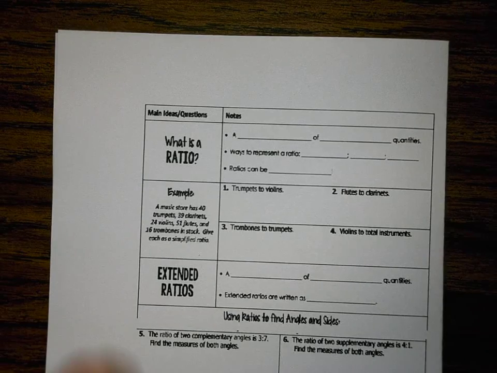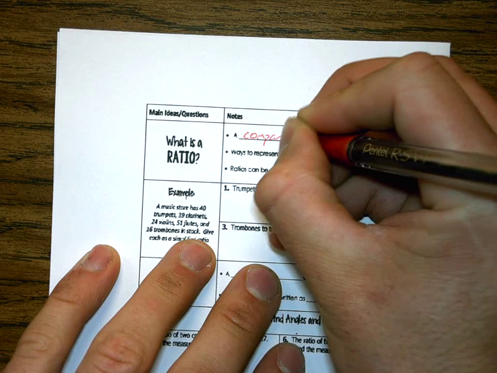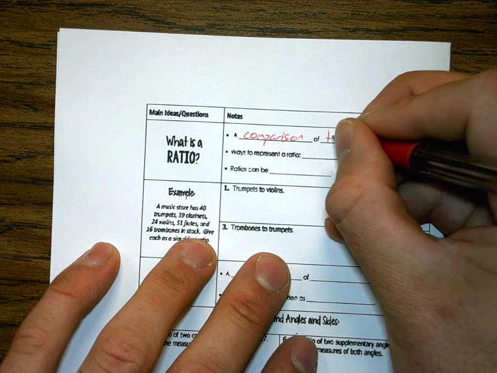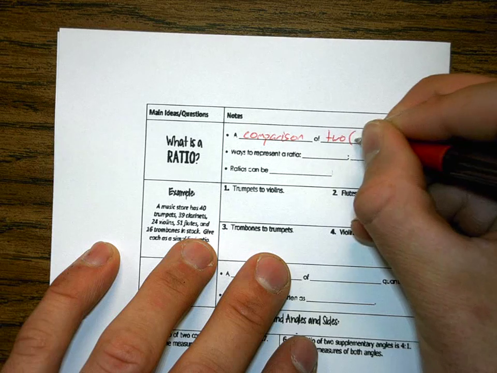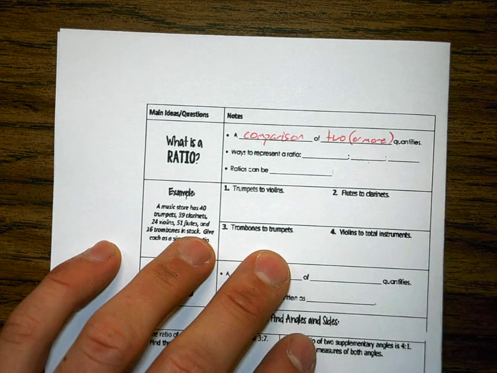Okay, what is a ratio? A ratio is a comparison of two or more quantities.